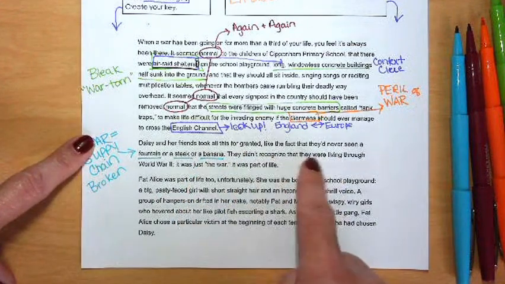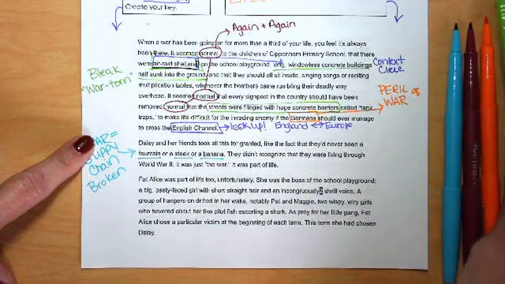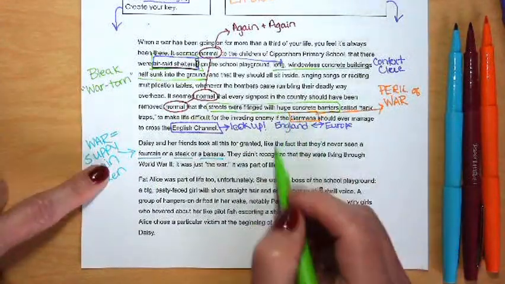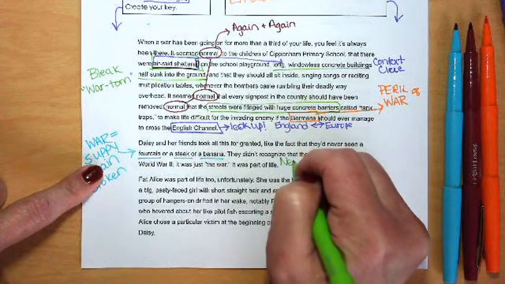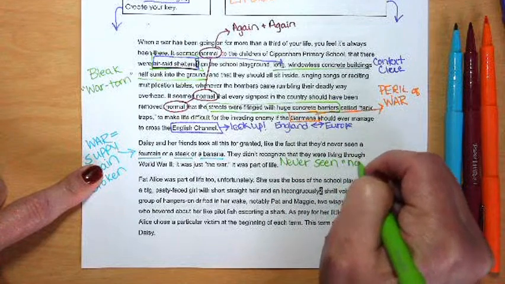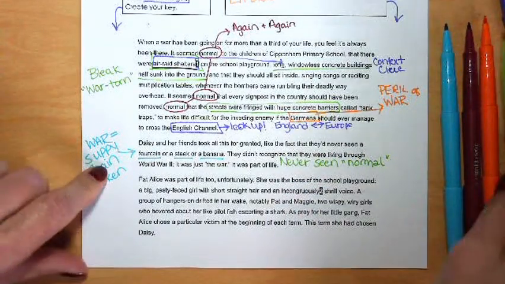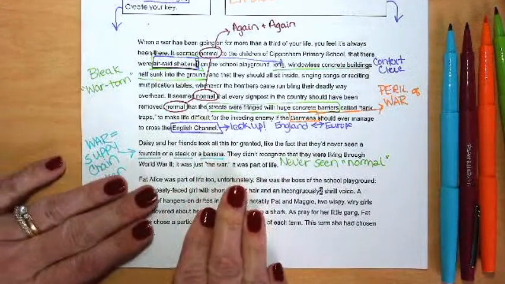So these kids didn't recognize that they were living through World War II, okay? They didn't know it because they've never seen anything like it. So they've never seen, quote, normal, right? What we think of as normal. They've never seen it. All right, let's go ahead and go on. I'm going to go faster.